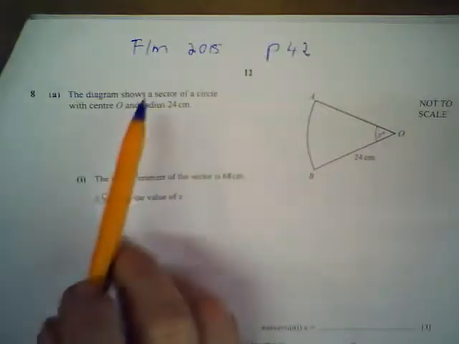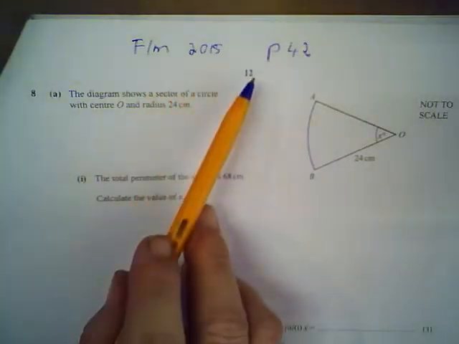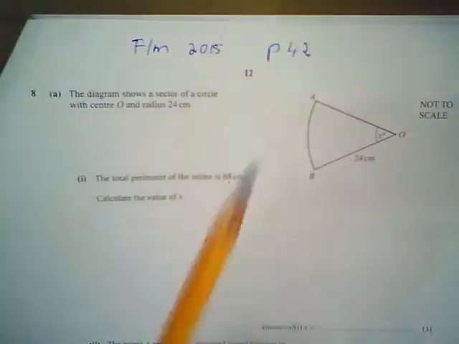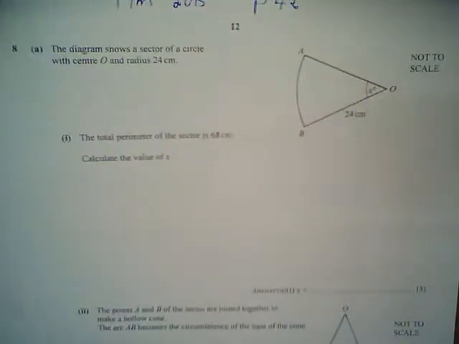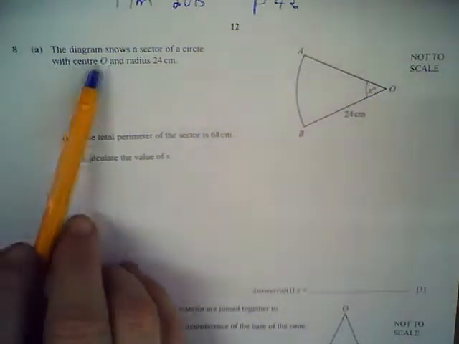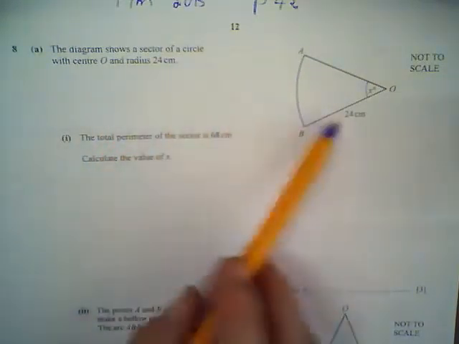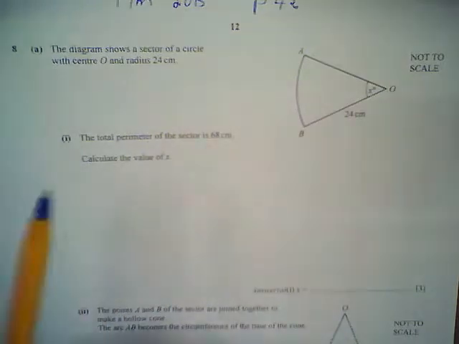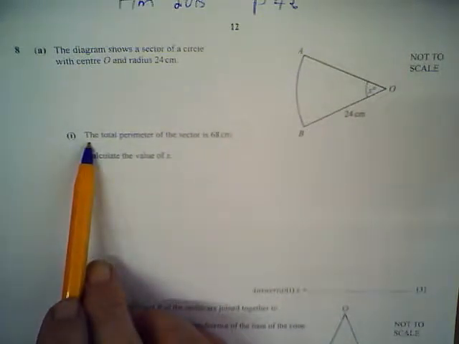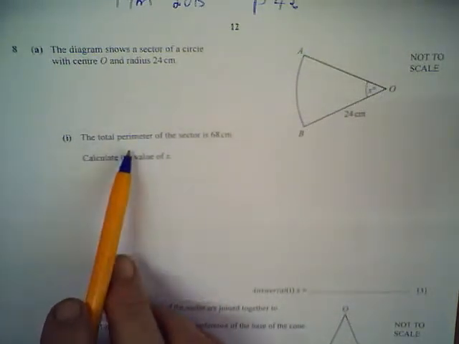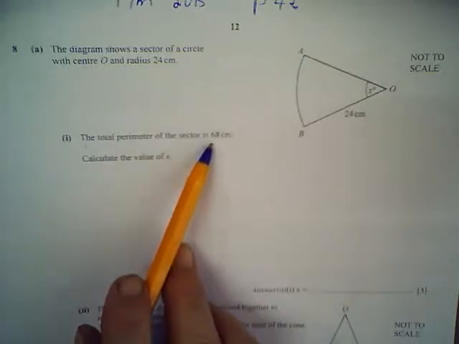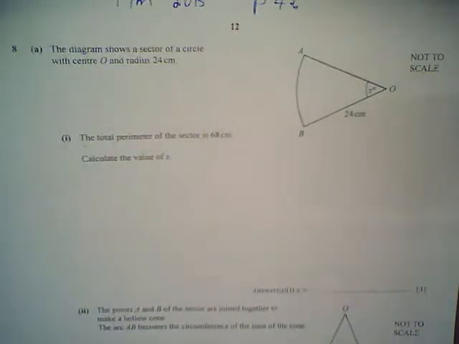Good, so we're going to continue with the February-March 2015 paper, paper 42, and we start off with question 8. The diagram shows a sector of a circle with a center O and a radius of 24 centimeters. And then that gives us critical information. The total perimeter of a sector is 68 centimeters.